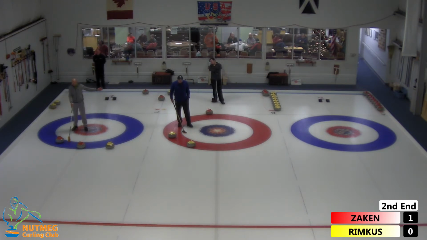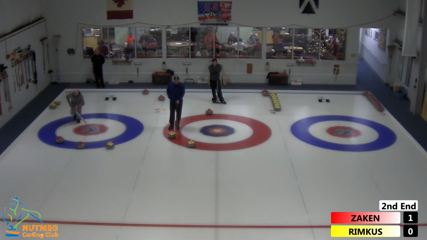Mark's call for another guard, bumped his own, split the house, leaves a possible, let's see, he's trying to hit and roll here. Yeah, so he's going to hit the left stone and roll in underneath Mark's guard. That's the call anyway. Stone's on its way.